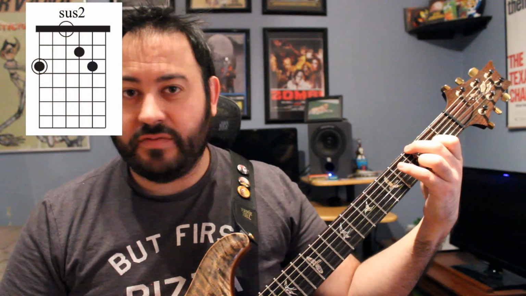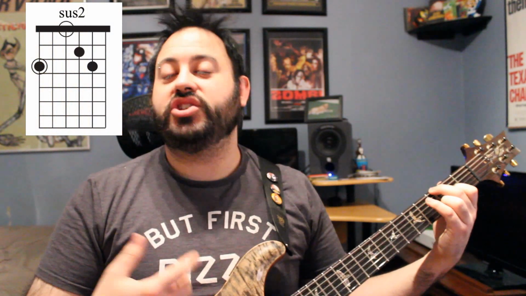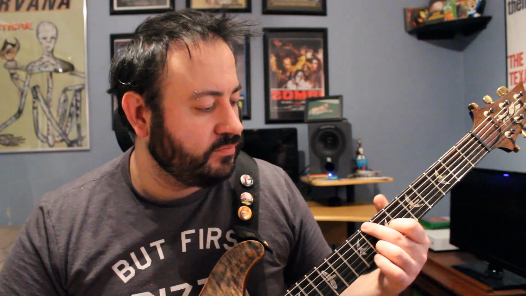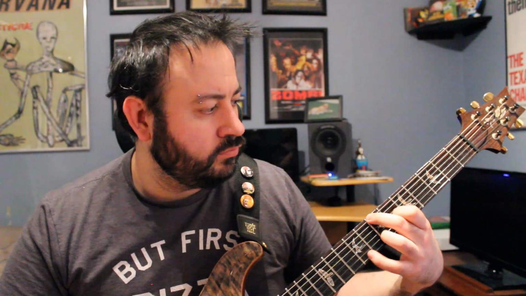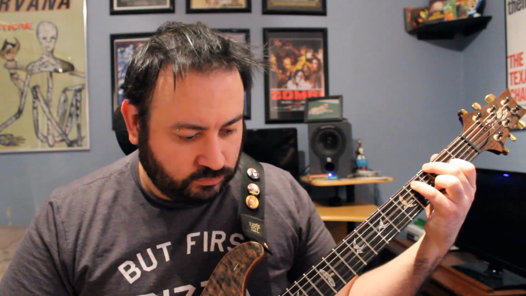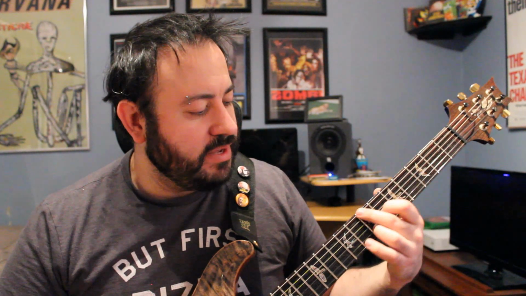You take that same shape and move it down to G major add 9. And of course this is now once again like G Lydian, thinking of it with the sharp 11 or the major 7, however you feel like you want to play it. This part is a little bit freer. I think that's how it's played on the record. And it goes back up to that B minor add 9.